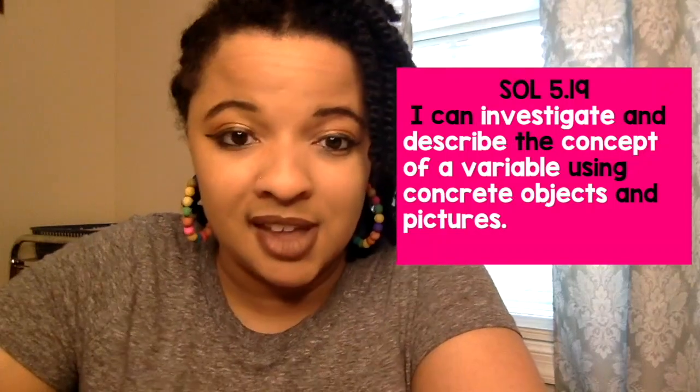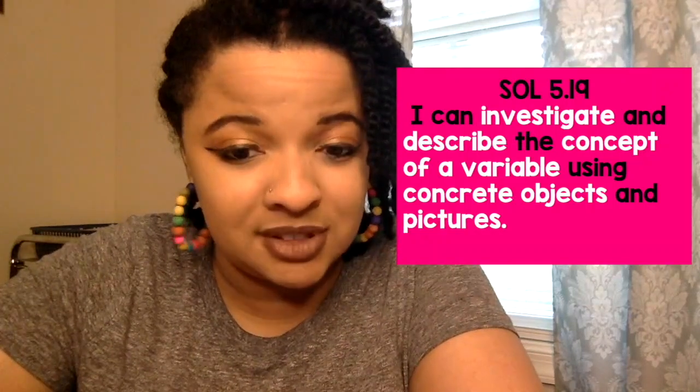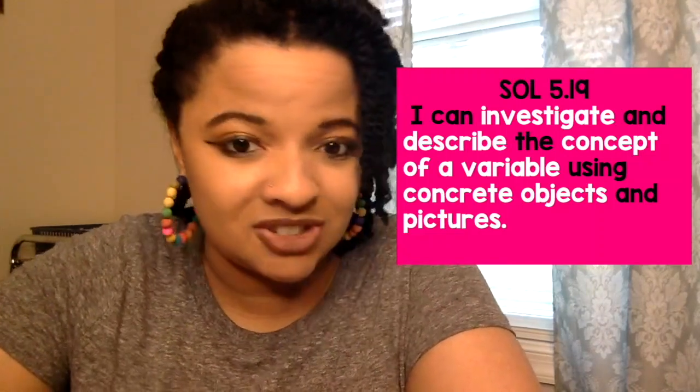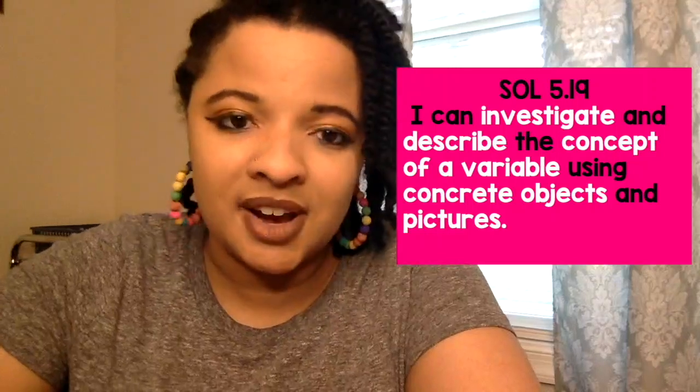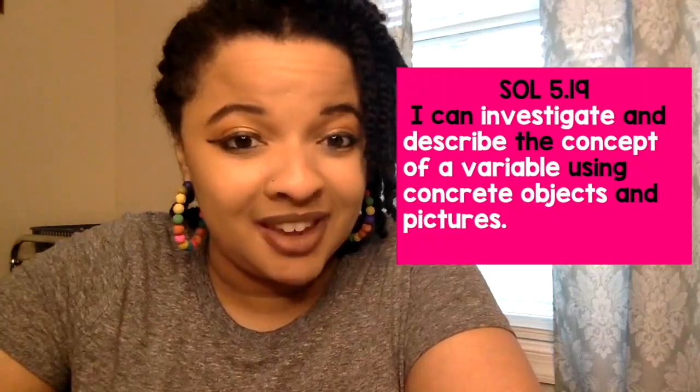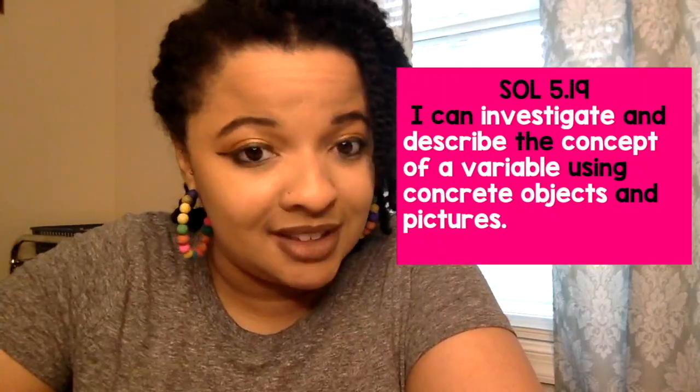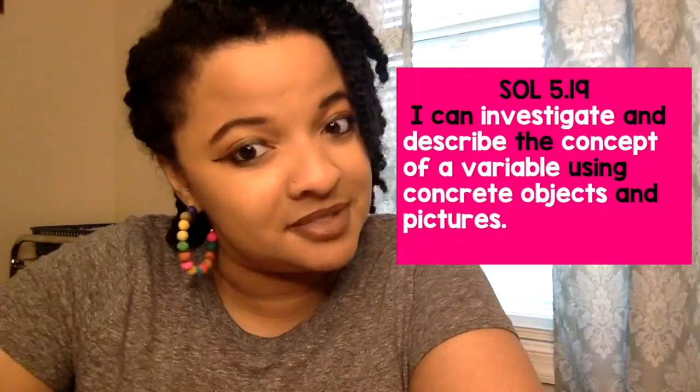Let's start with our learning target. Repeat after me. I can investigate and describe the concept of variables using concrete objects and pictures. That's right. Today we're going to be exploring what a variable is, using a few concrete objects and some pictures.